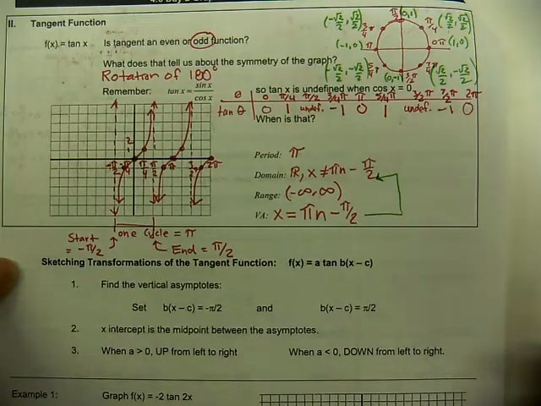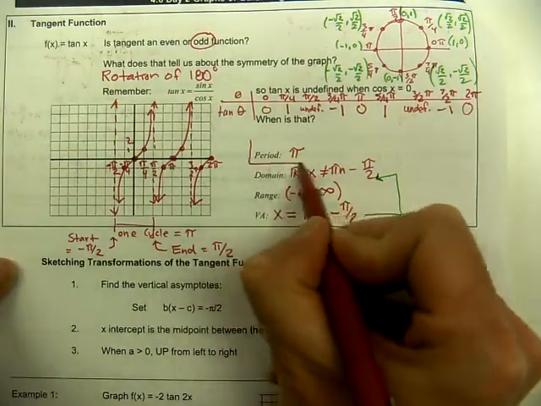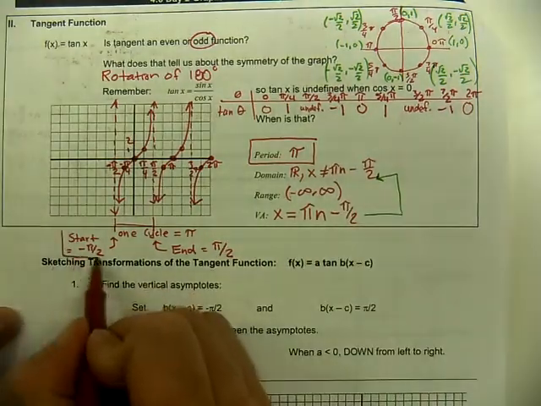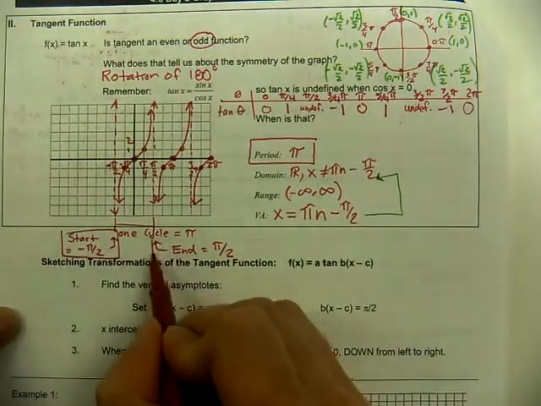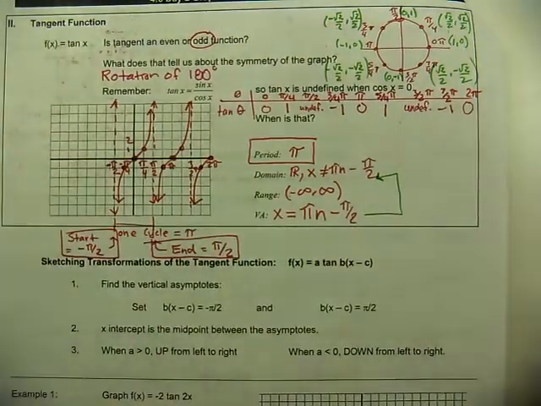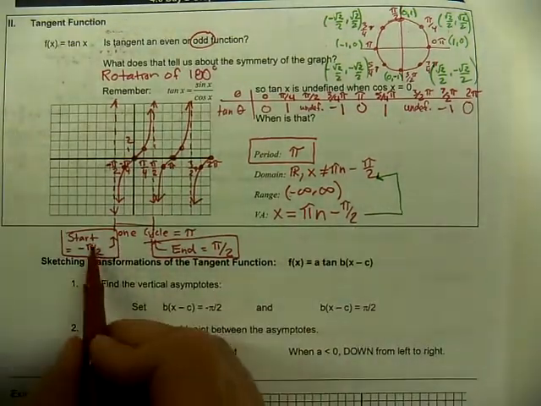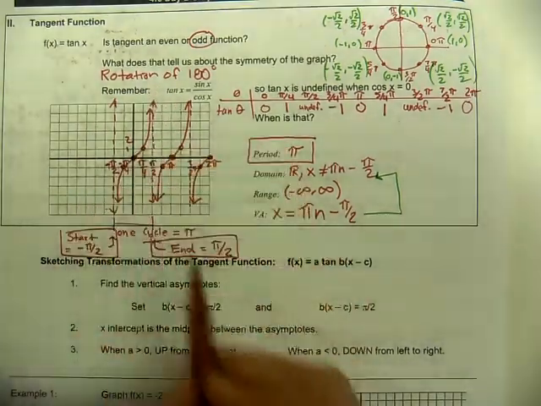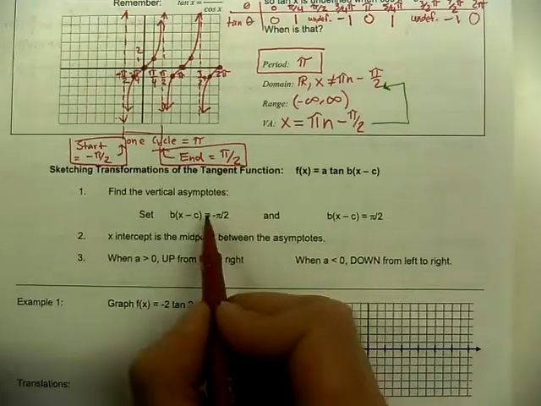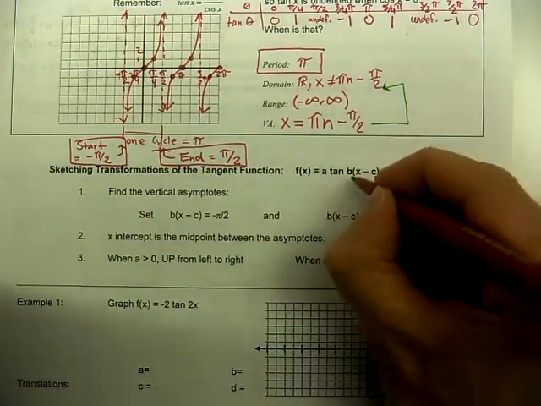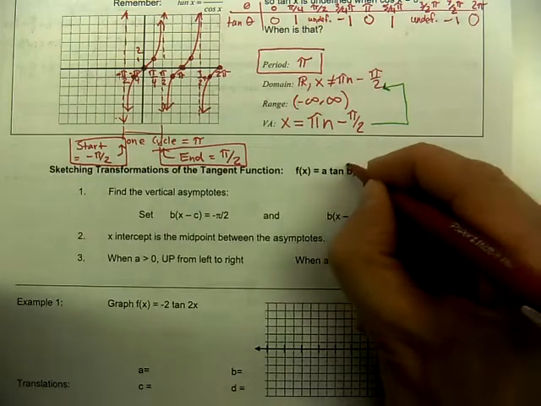For us, what's important is remembering the period length and then what we're doing for our start and ending patterns. Okay, that's what we need for graphing. Notice that where you are starting is a vertical asymptote, and where you are ending is also a vertical asymptote. So that's repeated down here in the middle. When we're going to be graphing a tangent function, oftentimes we'll have a value of b, maybe a value of c.